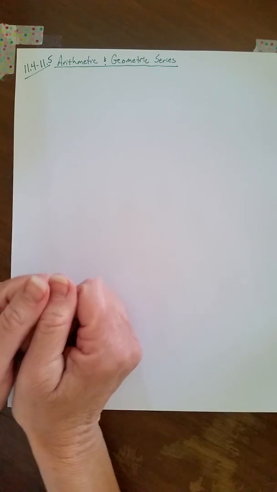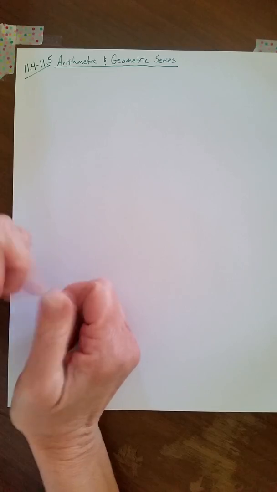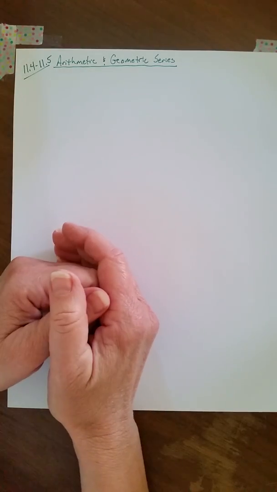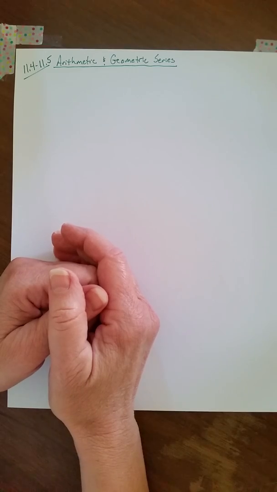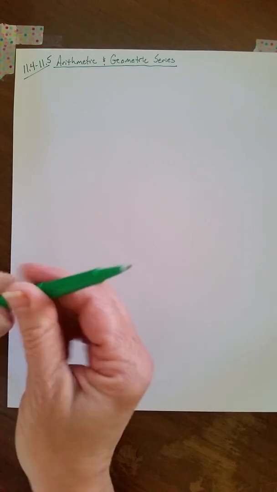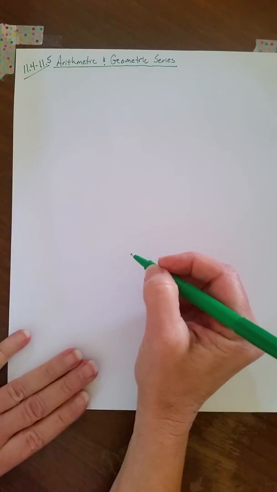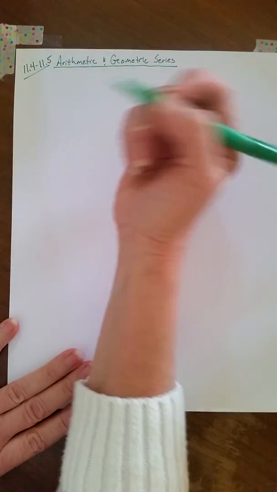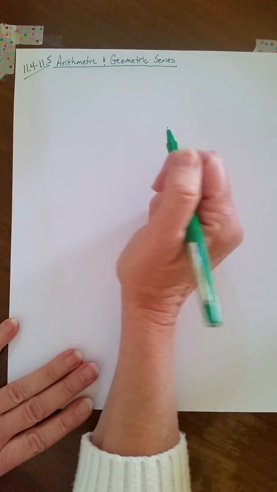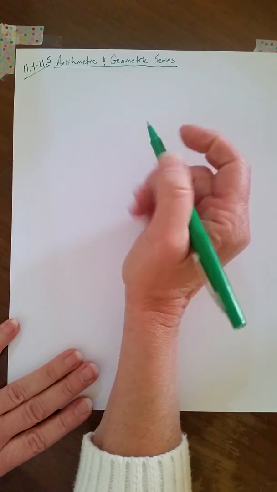Here we go. Today we're going to do arithmetic and geometric series. So take out your math notebook, write that down, put your phone away, and let's just get it going. Okay, so here we go. Last time we talked about sequences. So we're going to start with arithmetic series. Okay, I'm going to show you the difference between a sequence and a series.